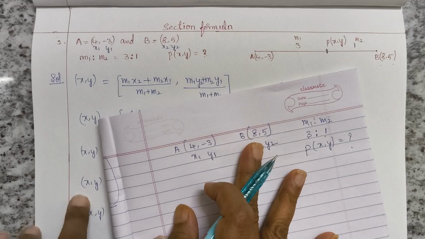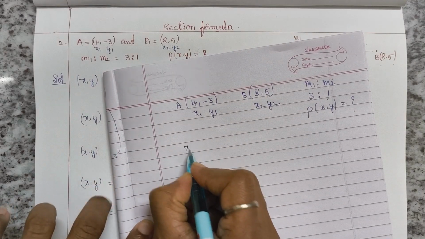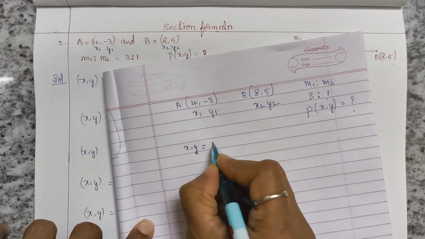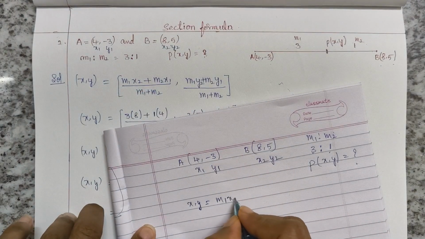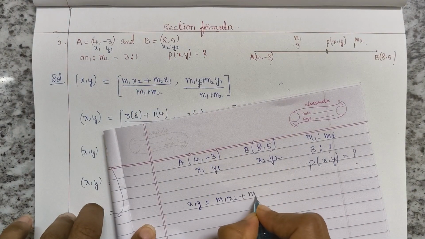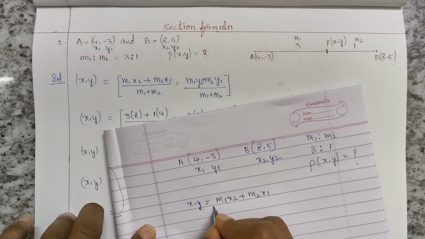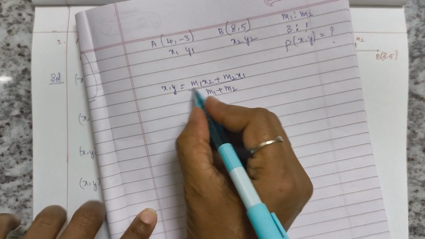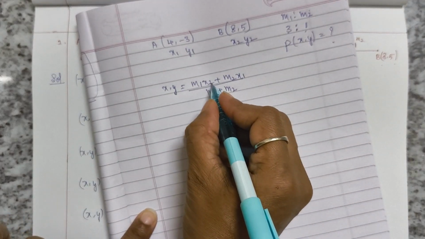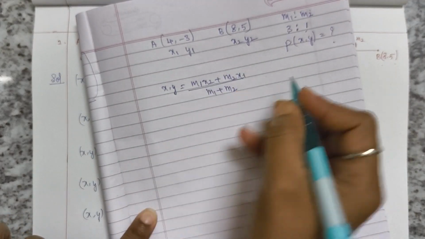So we are writing xy. Don't get confused. xy is equal to m1 x2 plus m2 x1, divided by m1 plus m2. See here, m1 with x2, m2 with x1.